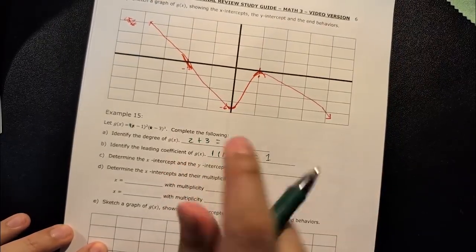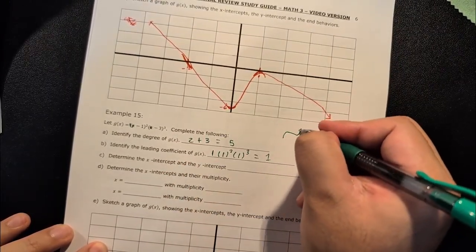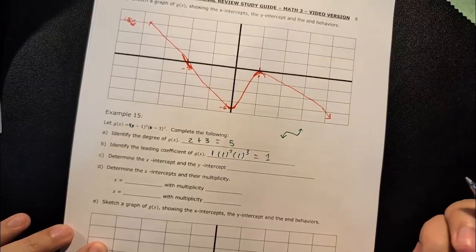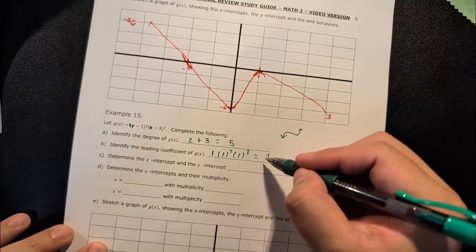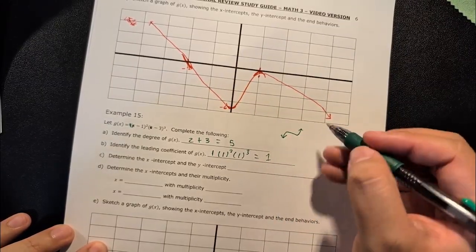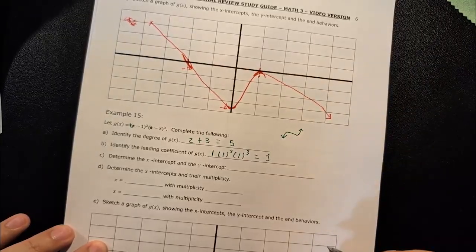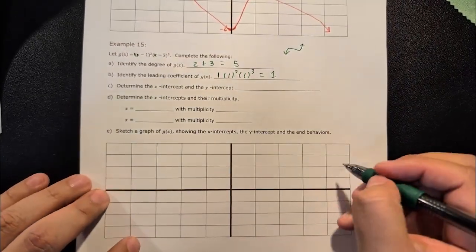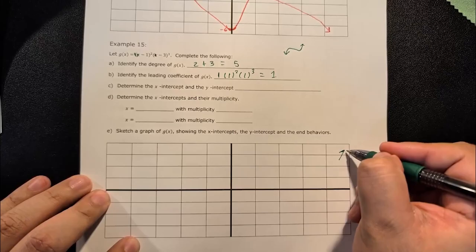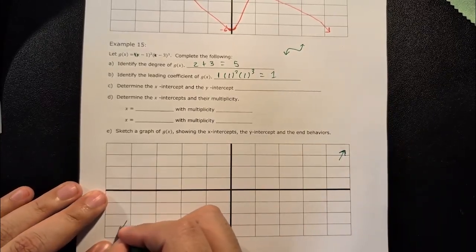So since it's a degree 5, it's going to look something like this. And since the leading coefficient is positive, there is no flip, so it stays like this. So we could actually just skip and go here. We know it's going to go here, and it's going to go down.